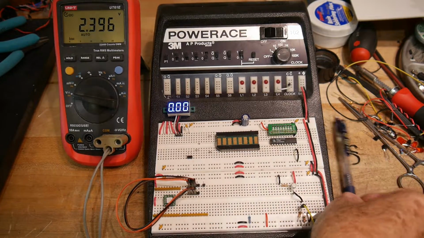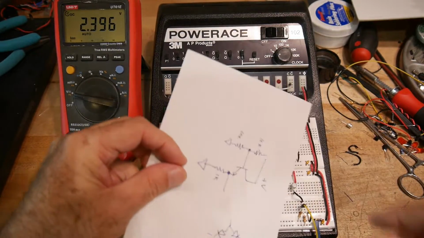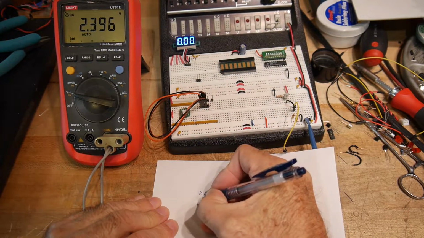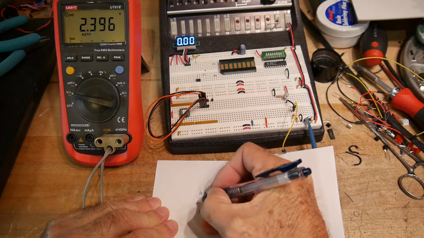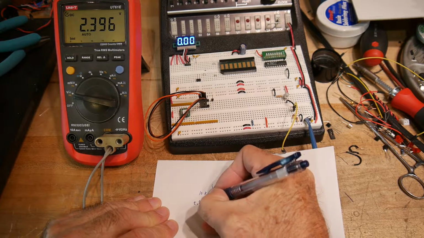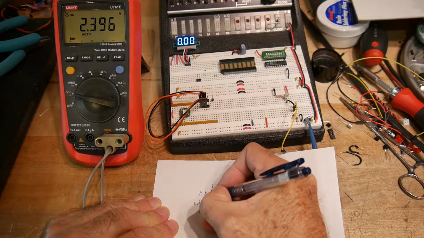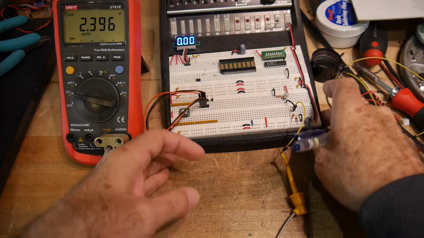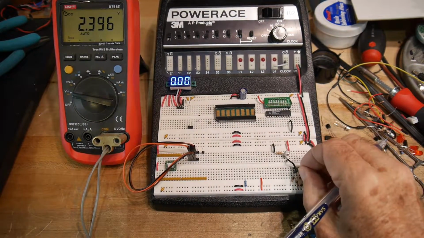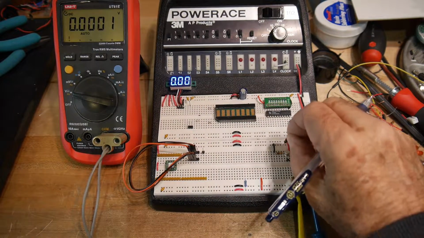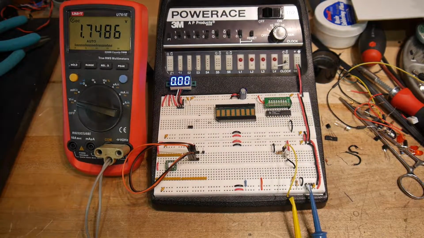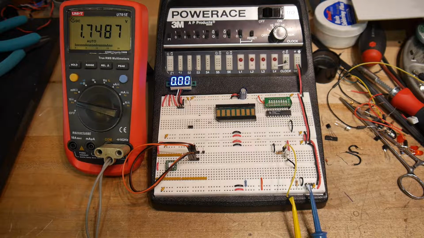Let's see, so if we go to our circuit here, we have 2.396 here. And if we measure the output of the transistor, that 1K resistor, we have 1.748.